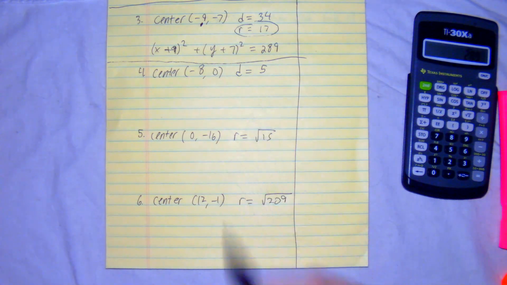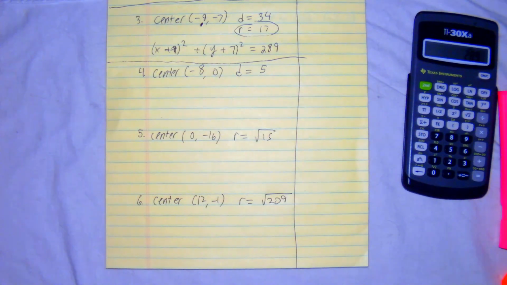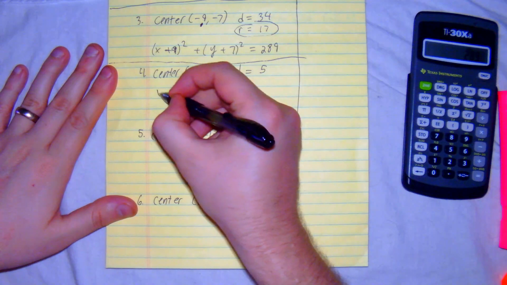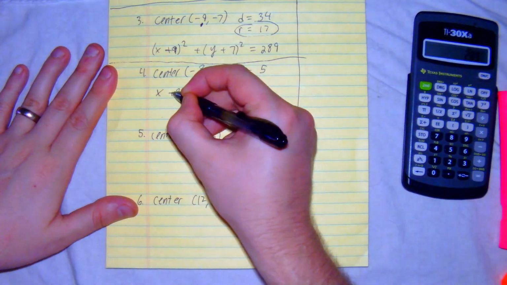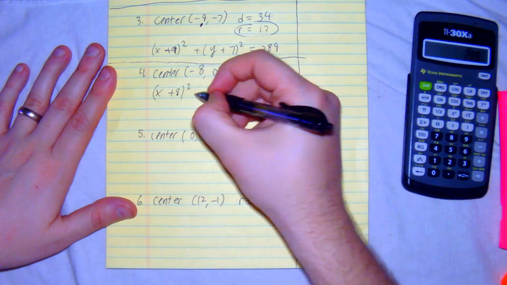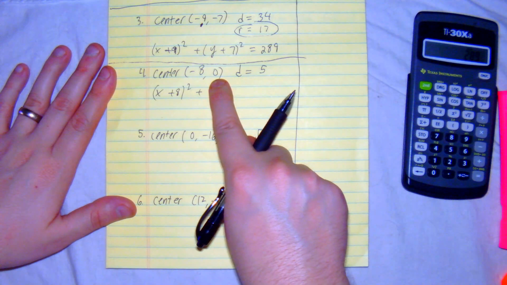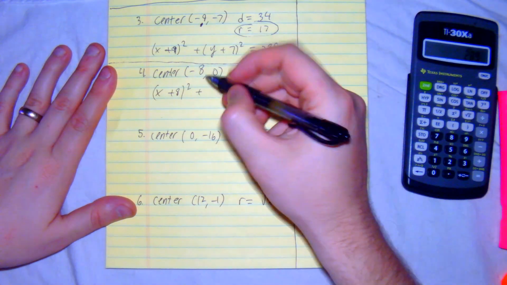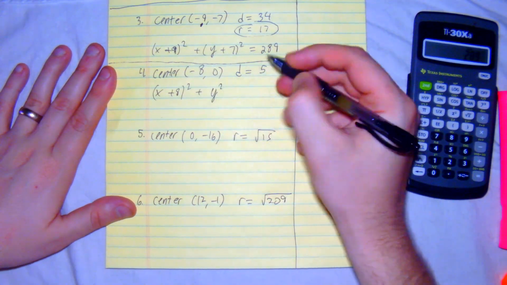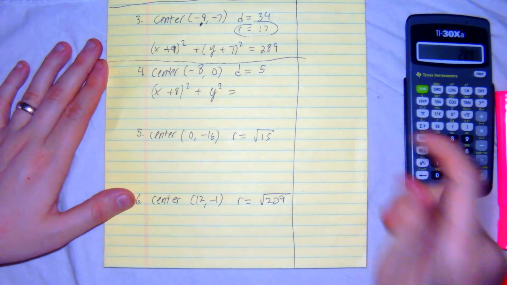Okay, let's do number 4. We have the center at (-8, 0), and the diameter is 5. So the way this is going to work is (x + 8), double negative makes it a positive, squared, plus, it's a 0, so we don't have to write the plus or minus because 0 doesn't have a sign. So that would be y squared equals, we have a diameter of 5, so we have to make it a radius.